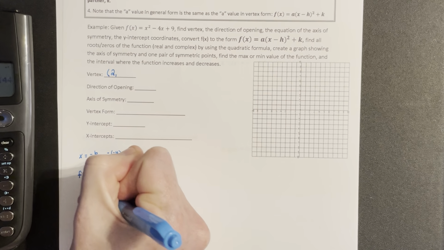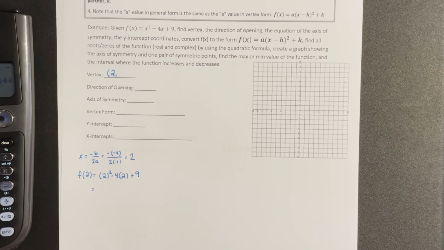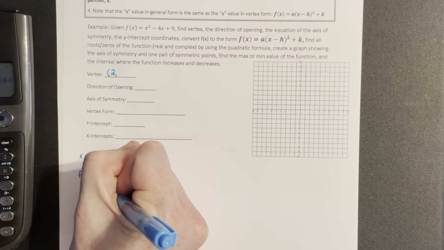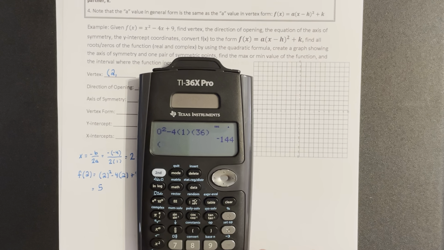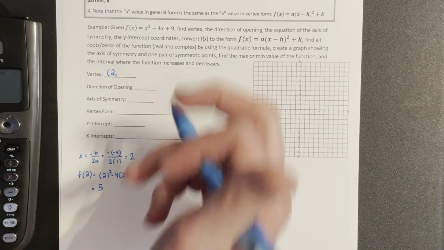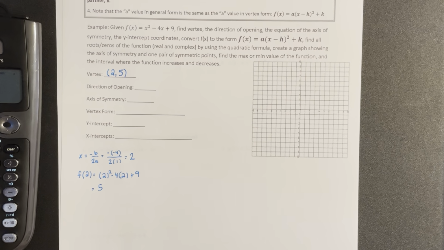So that would say 4 minus 8 plus 9, and you get 5. But you can put that in your calculator if you just want to double check yourself. So 2 squared minus 4 times 2 plus 9 gives you 5. So there's the other component of our vertex. There's the y value.